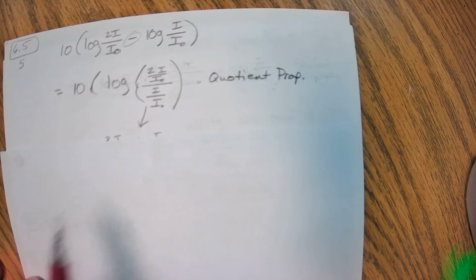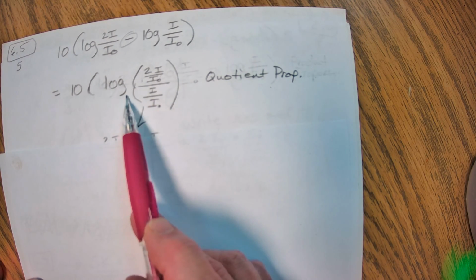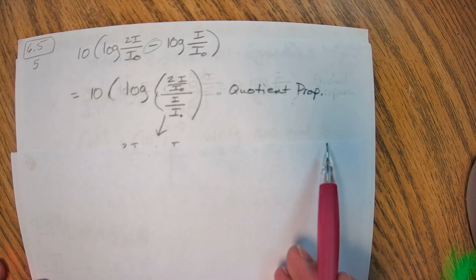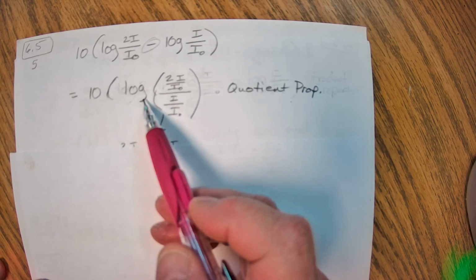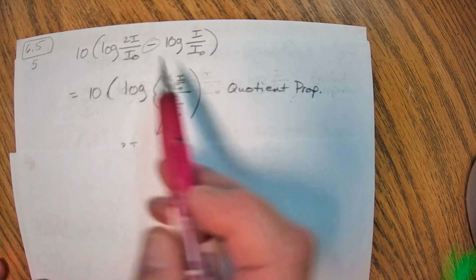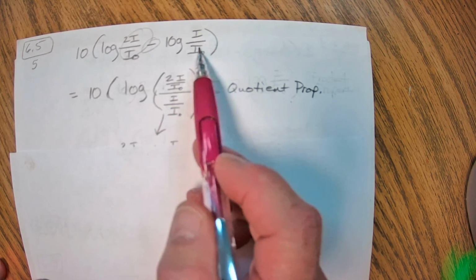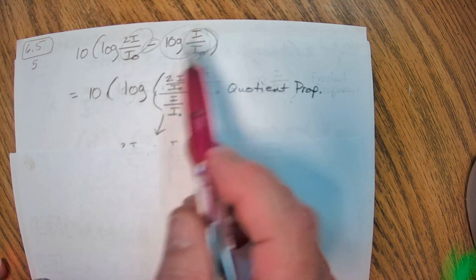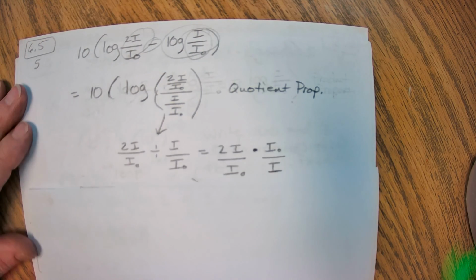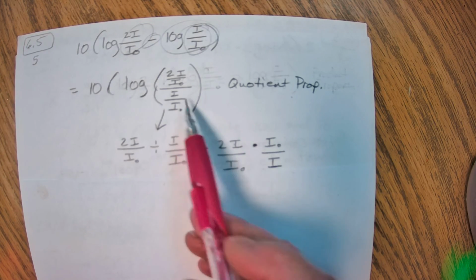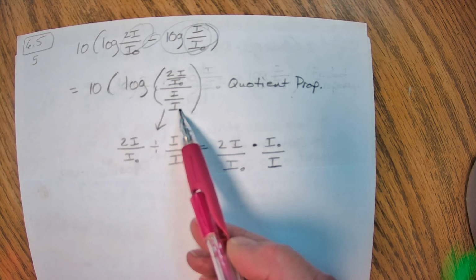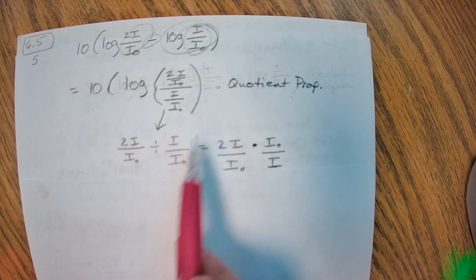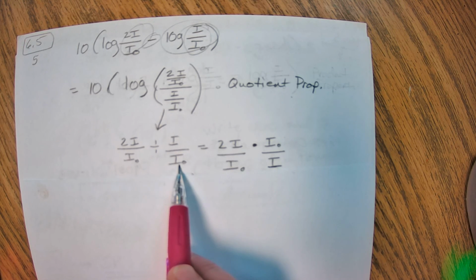Notice I'm subtracting, so that's really the quotient property. So that means what I'm dealing with here is 10 log of this divided by this, not that. Let's simplify this mess. My gosh, look at that. So that's really 2I over I sub 0 divided by I sub 0.